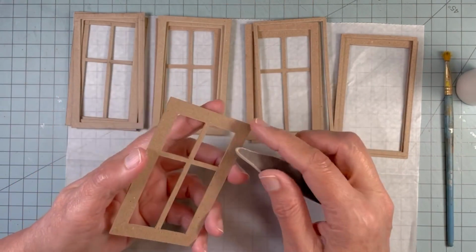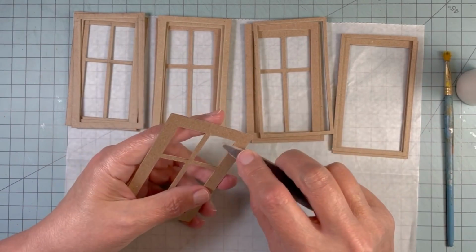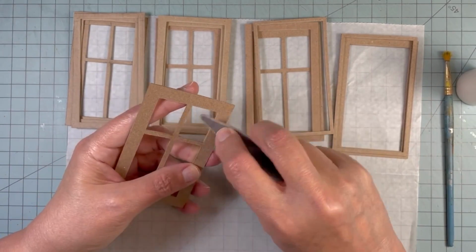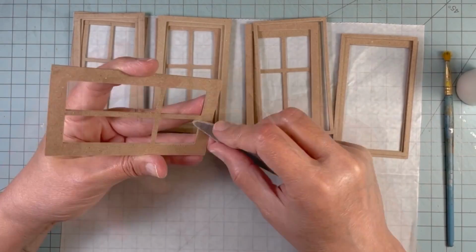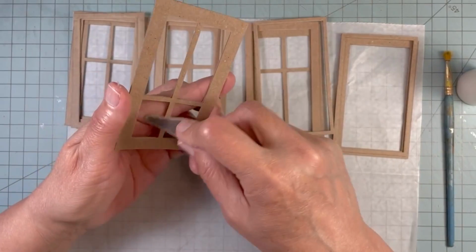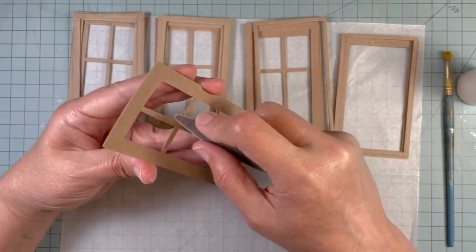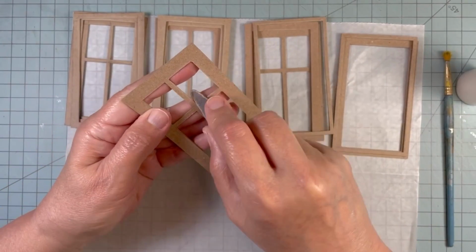So before I glue them together, I'm not going to sand the outer edge, but I am going to soften the edges a little bit to take that rough edge off. I'm not sanding it a lot, but you know me, I love sanding, so I'm gonna sand.